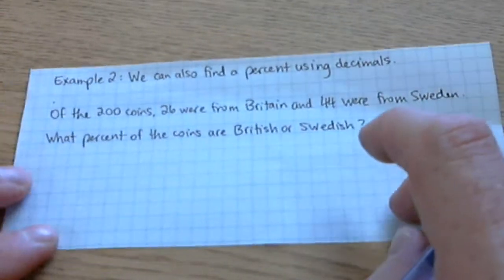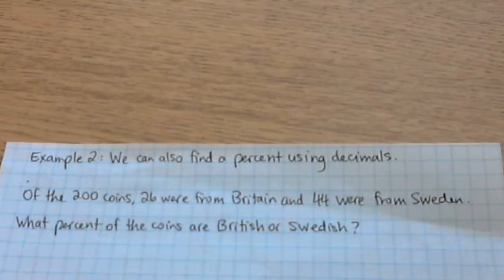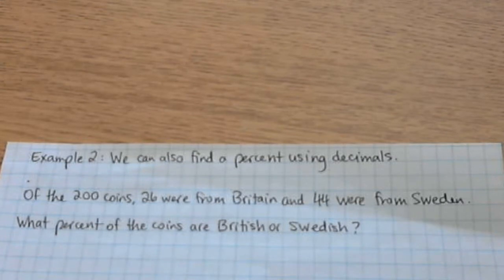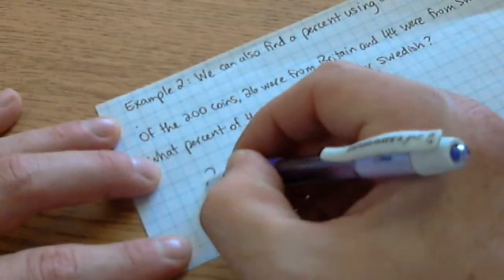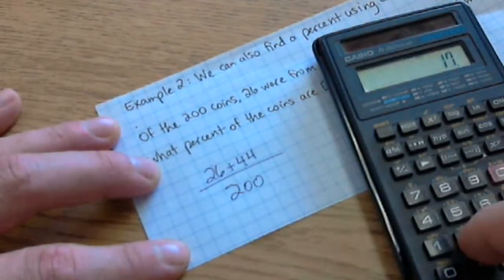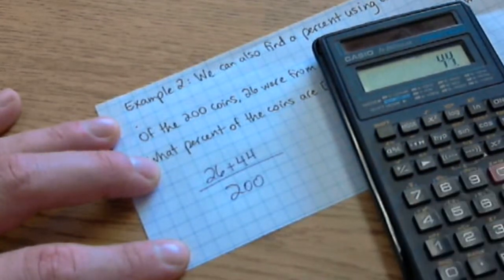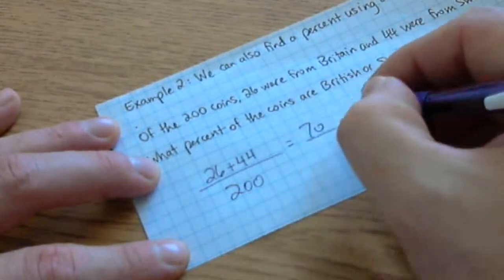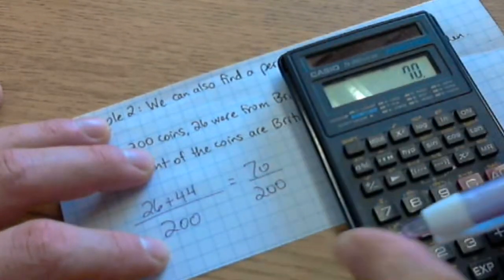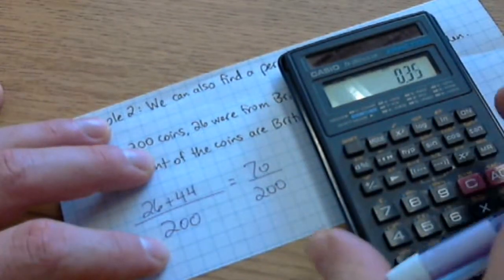Okay, simple enough. You can also find a percent using decimals. Of the 200 coins that we're looking at, 26 are from Britain and 44 are from Sweden. And so I'm curious about what percent of the coins are from Britain or from Sweden. And so what that becomes is there are, let's see, 26 and then 44 out of the 200. 26 and 44 are 70. So 70 out of the 200. And that means divide. You can do 70 divided by 200. Which is 0.35.